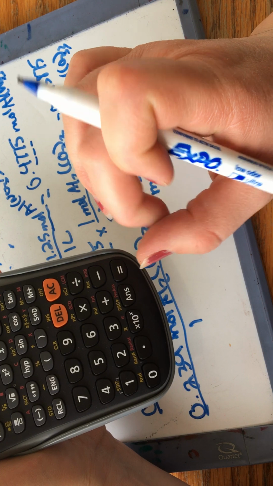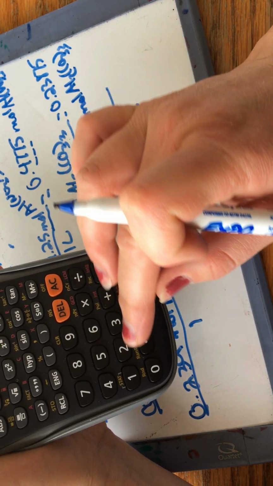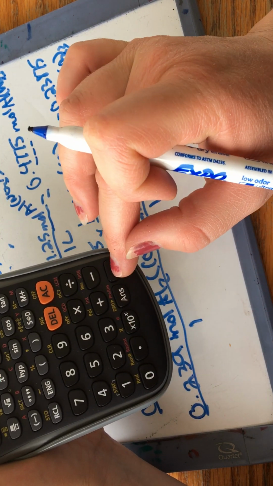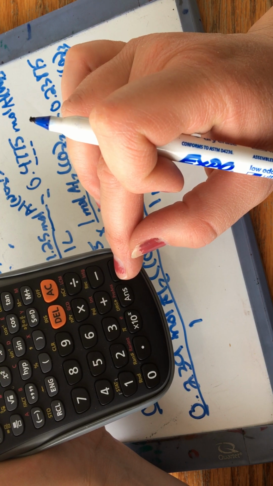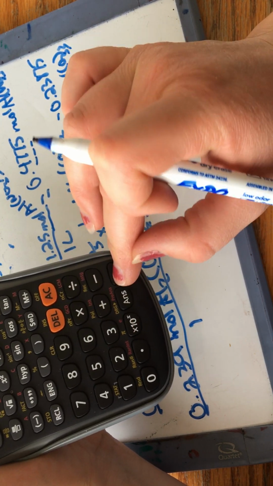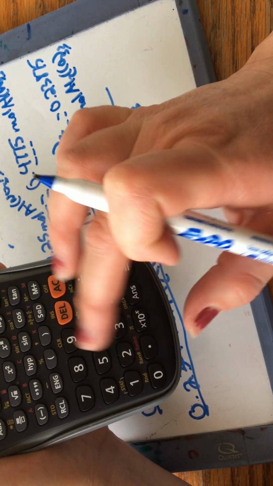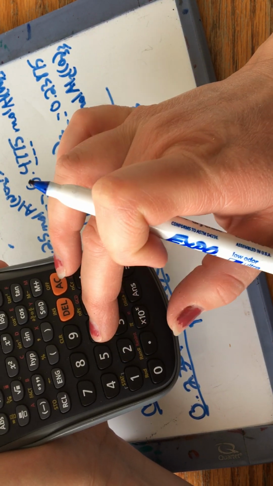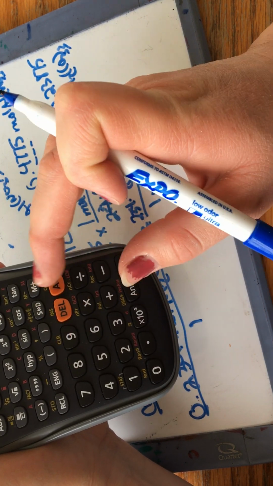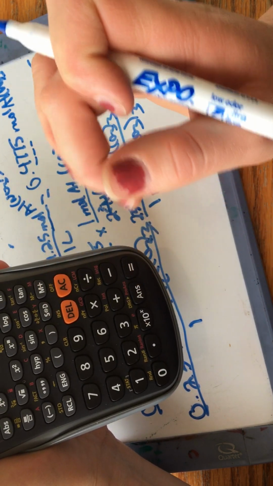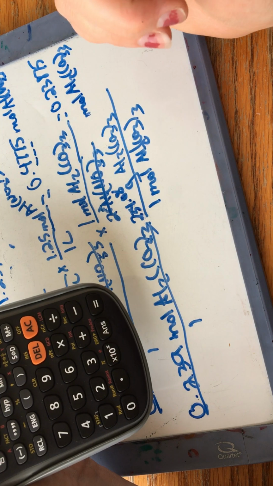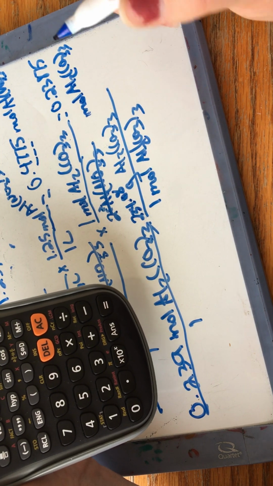That's our oxygen plus 12.01. Equal that. That's our carbonate. Multiply that by 3. Add our aluminum. Okay, so I'm going to stick with 234.08.